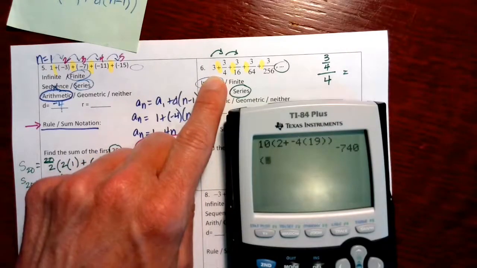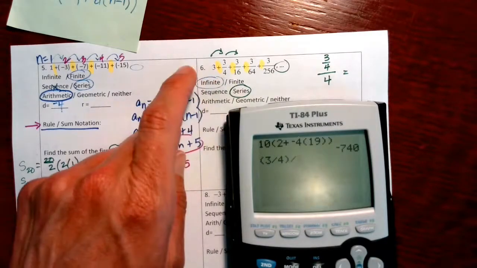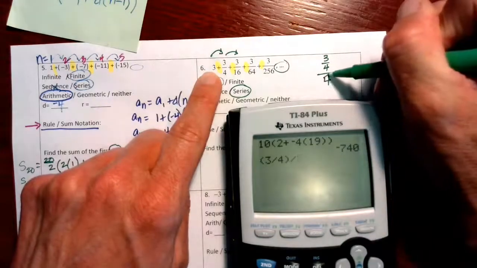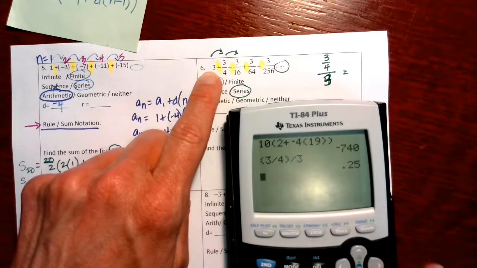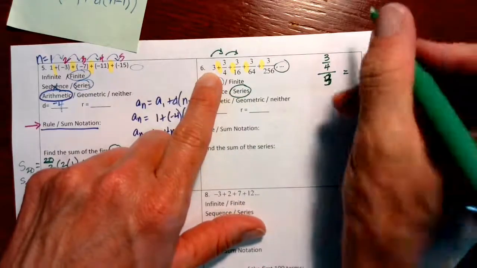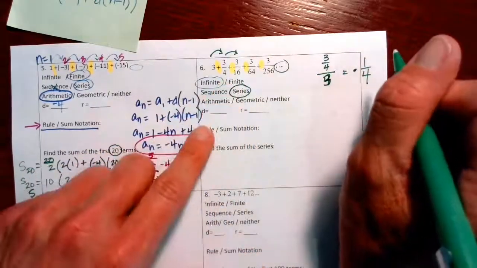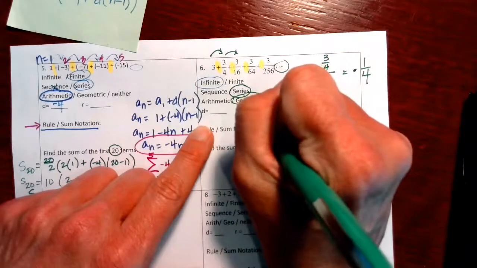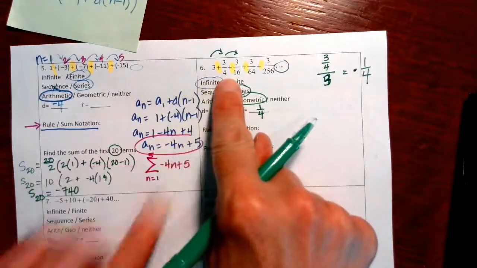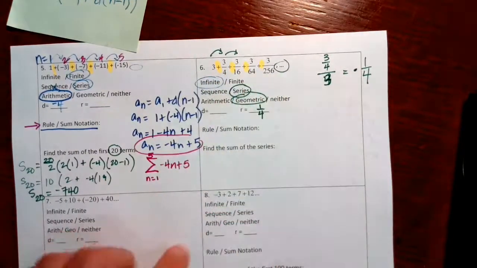Now, if that doesn't make sense to you, go ahead and type it into the calculator, because you can look at 3 divided by 4, and that's divided by 3. I don't know why I wrote a 4 there. That's divided by 3. 0.25. So you know that that's 1/4, which means that I am multiplying by 1/4 or dividing by 4, however you want to write it. So I know it's a geometric sequence. I know that my common ratio is 1/4. And if you notice, this makes sense as I keep going through that series.